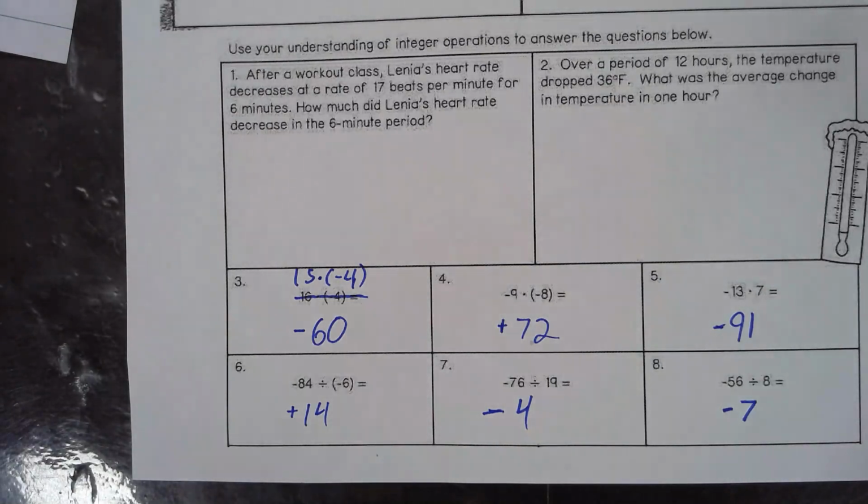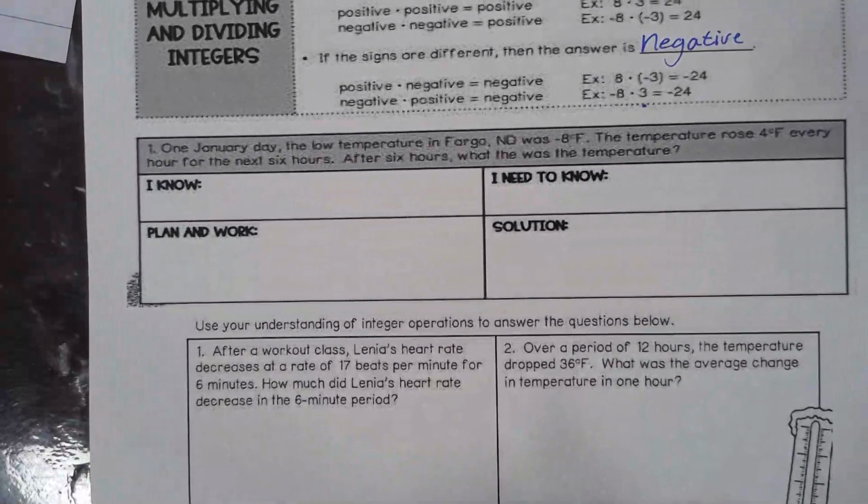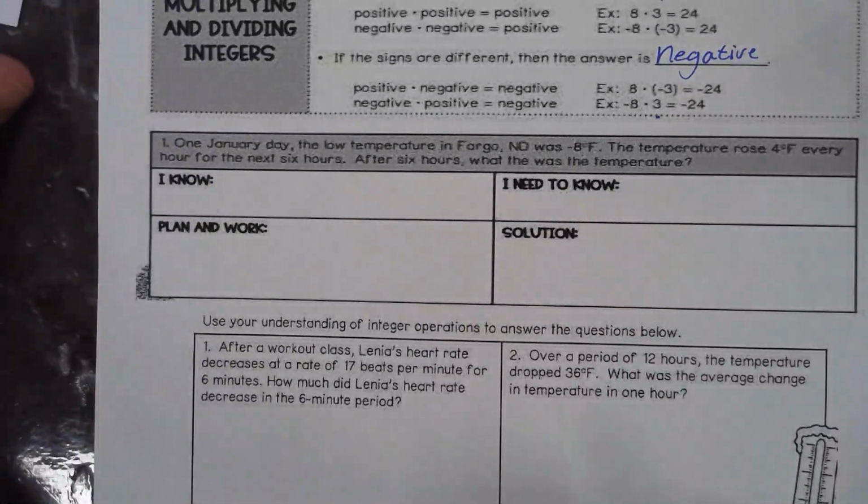So yeah, it's really easy to remember. It's just same signs, positive, opposite signs, negative. Okay, let's look at these word problems here. Let's look at some application. And if we have time, we'll do the back of the page, but let's just do some word problems.